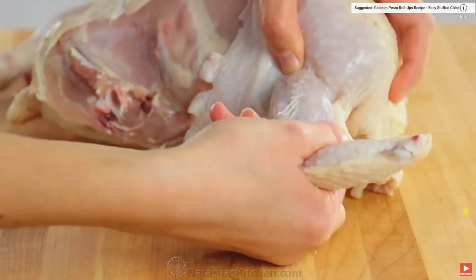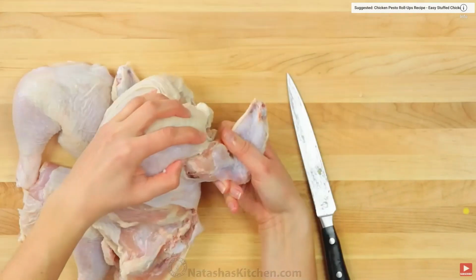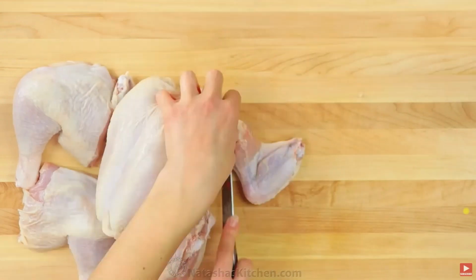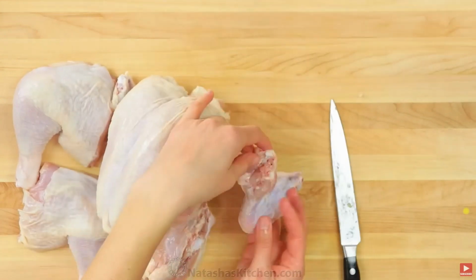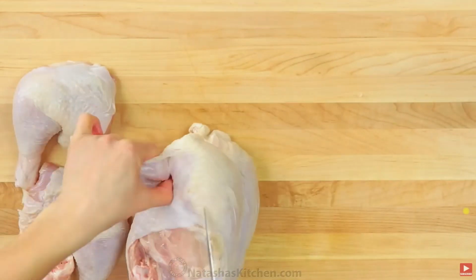Keeping the chicken breast side up, we're going to remove the wings. Use your fingers to feel for the joint, and you're going to cut right through that. Repeat with the second wing, and it does give you a little more control if you pull up on the wing as you're cutting.